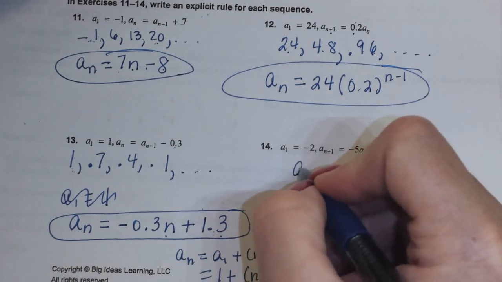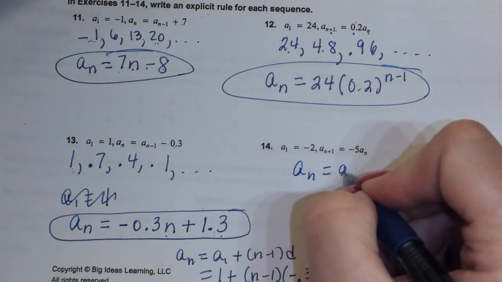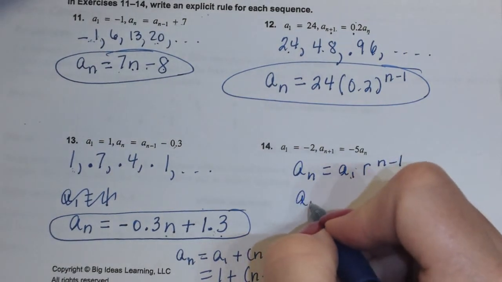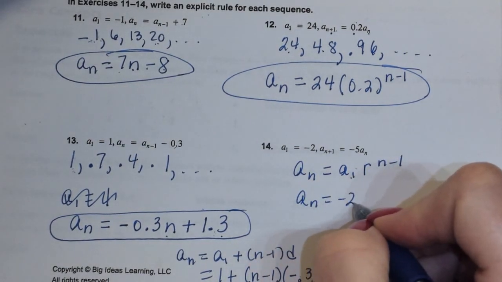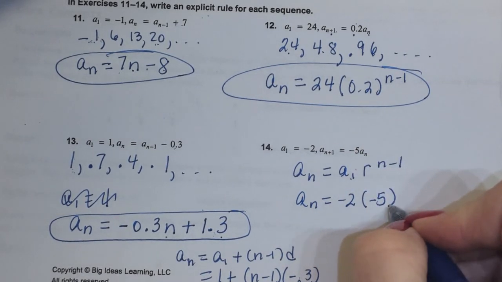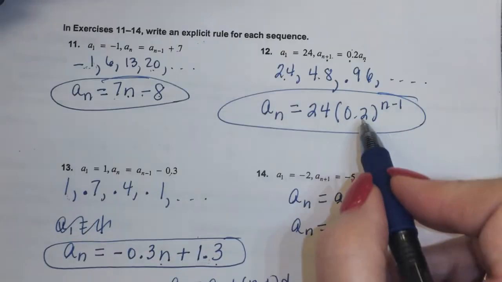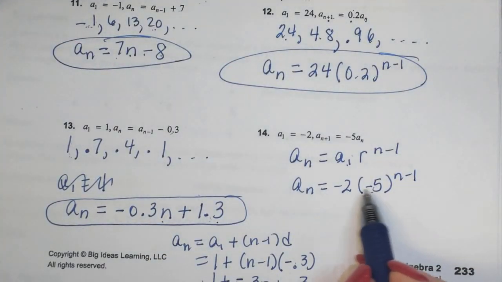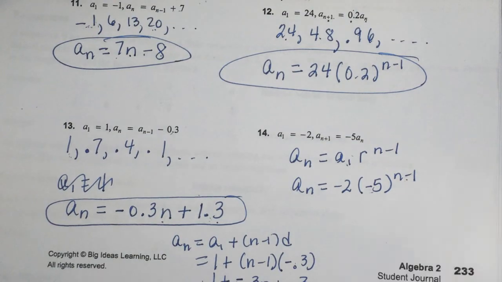Very easy. Our formula is a sub n equals a sub 1 times r to the n minus 1. So hopefully you got it. It's going to go negative 2 times. Now it's just a good habit to put that r in parentheses anytime you write it. See how I always do that? And then to the n minus 1. Otherwise people might think you're multiplying those and then doing to the n minus 1.